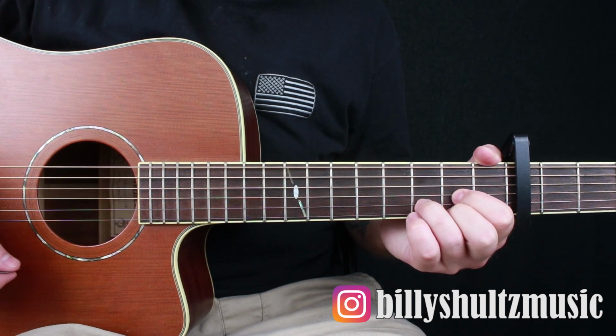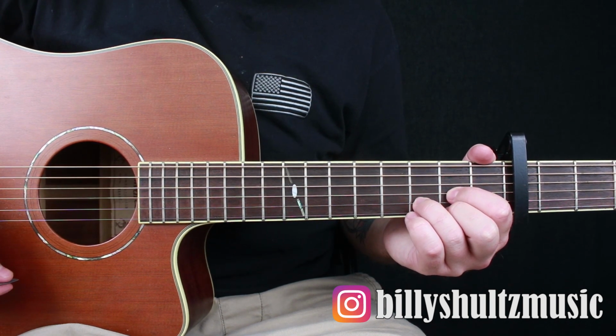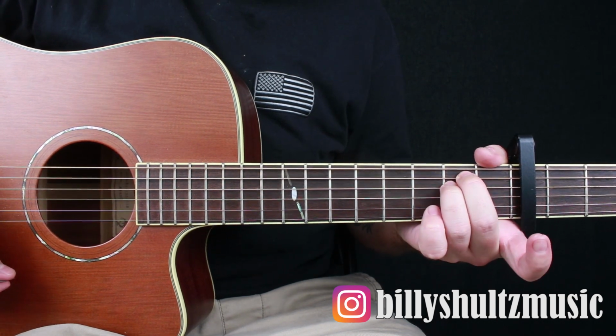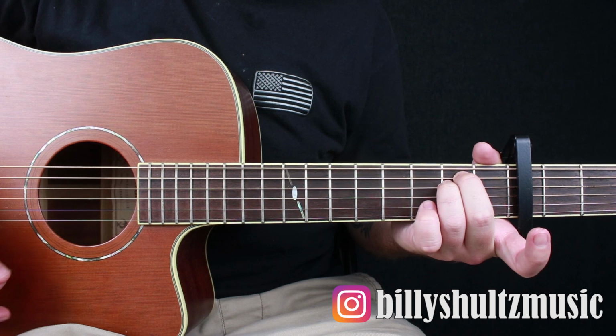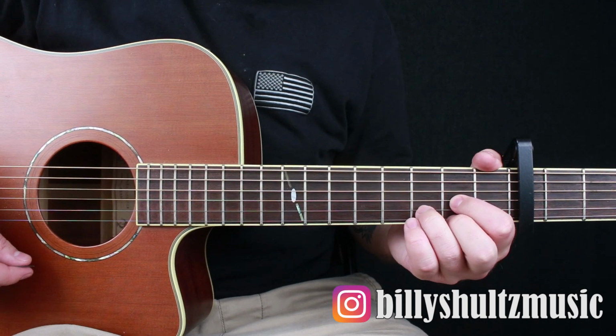Then you go into a D major, 000232. The final chord you're going to use is an E minor, it's 022000. And then in the song after the E minor, you are going to jump back to the D major.